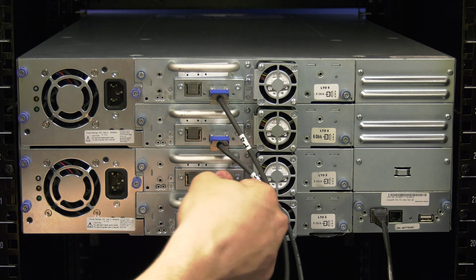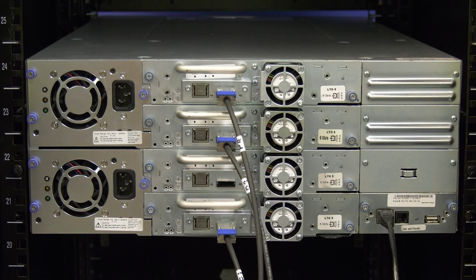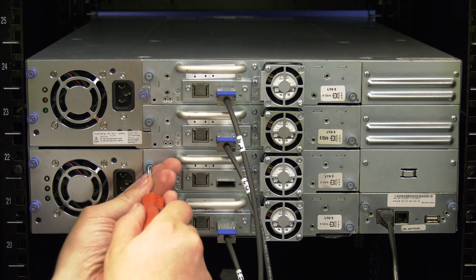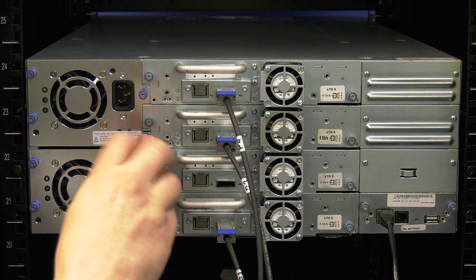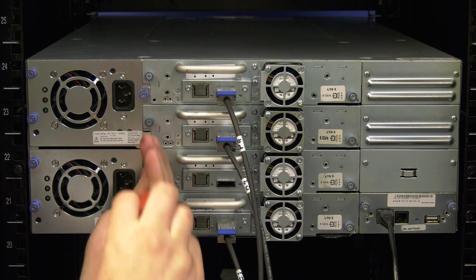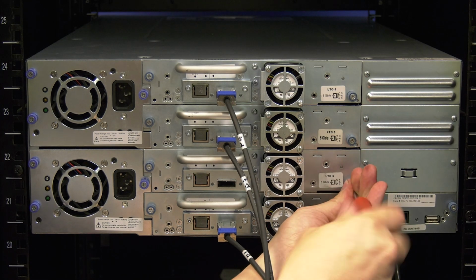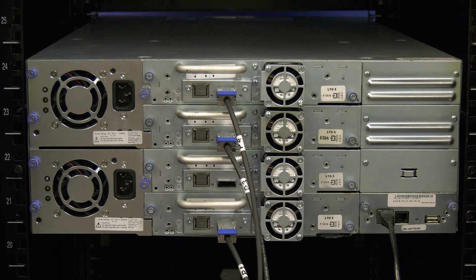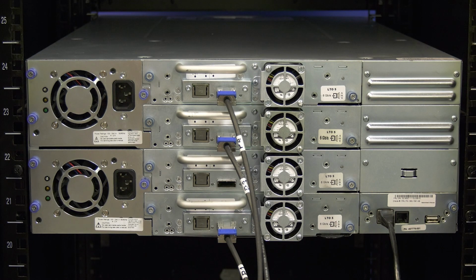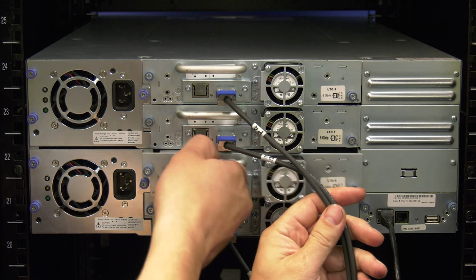Disconnect the data cable from the faulty drive. Then you can undo the thumb screws that hold the drive in place. If you are replacing a half-height drive, there will be 2 thumb screws, one on each side of the drive. If you are replacing a full-height drive, there will be 4 thumb screws, 2 on each side of the drive. Once all thumb screws are loosened, you can pull the drive straight back and out of the library.